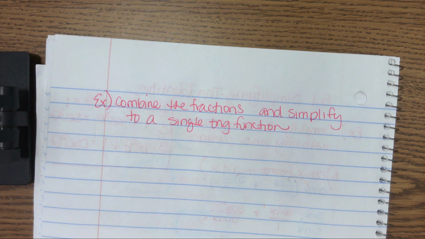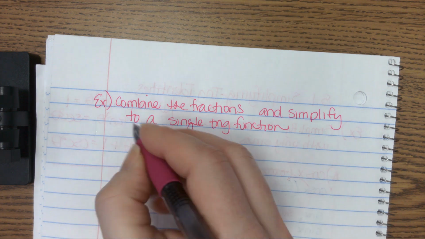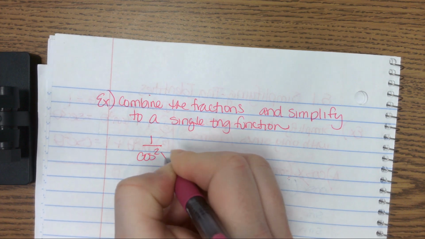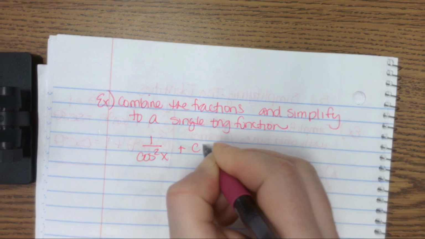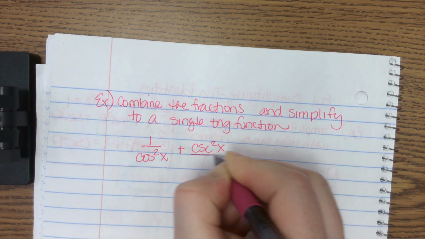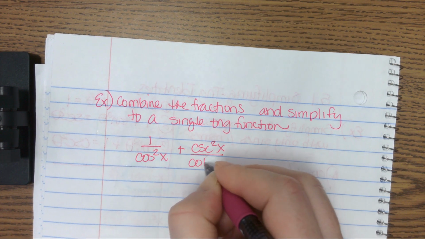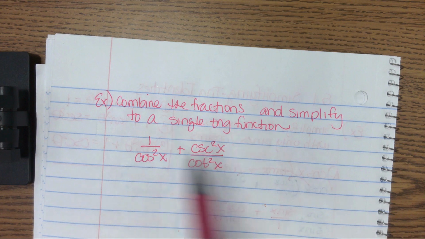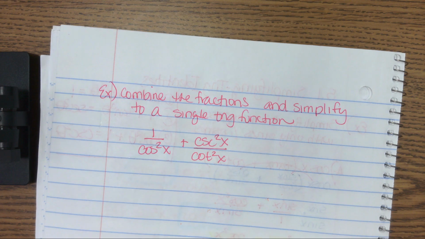So let's say that I had something like 1 over cosine squared of x plus cosecant squared of x over cotangent squared of x. Okay, I know it's sometimes hard to know what to do.